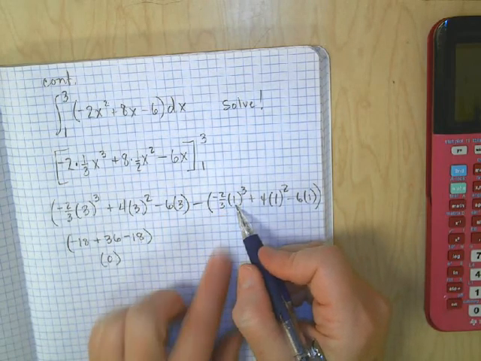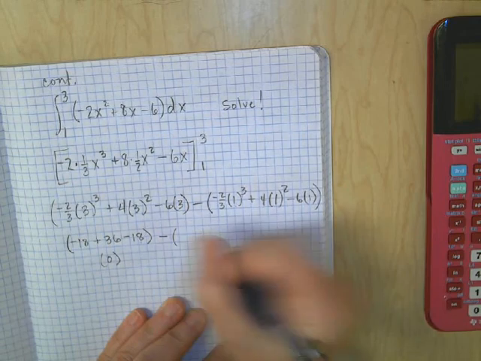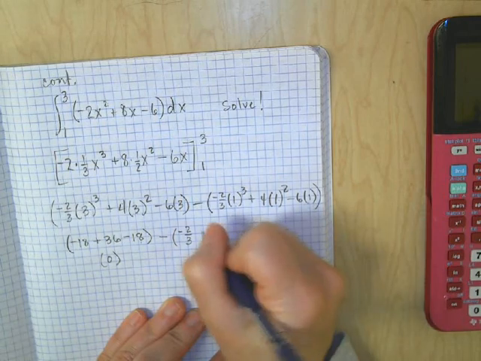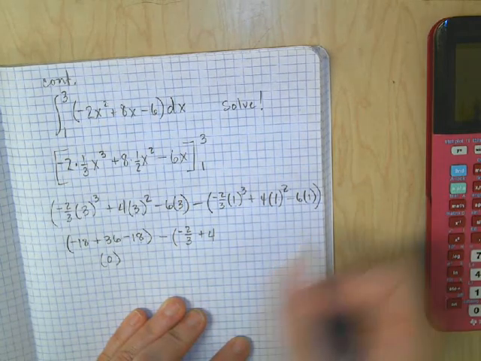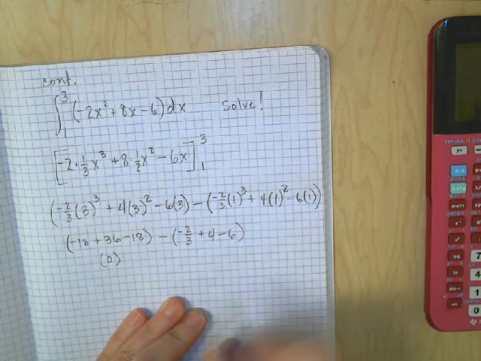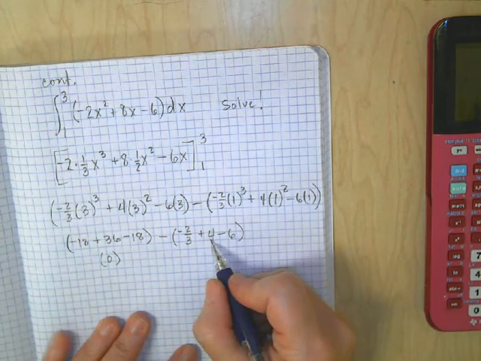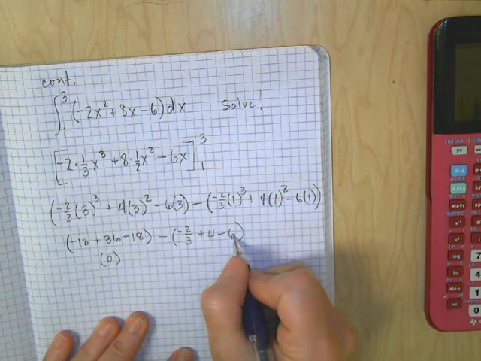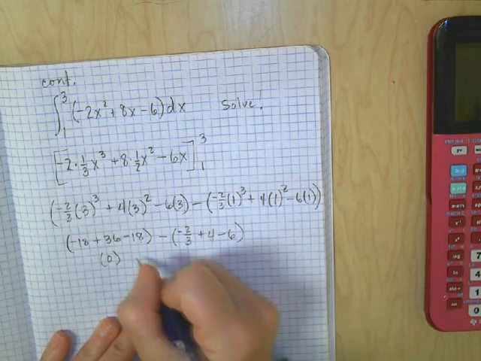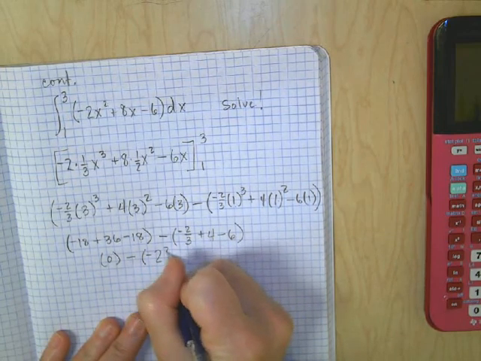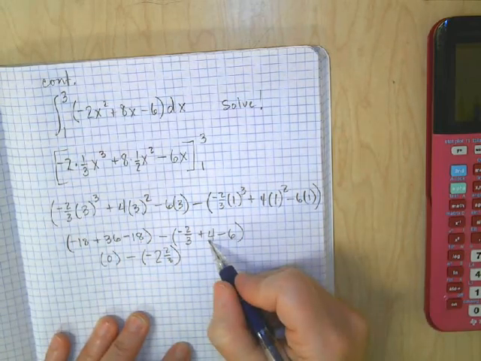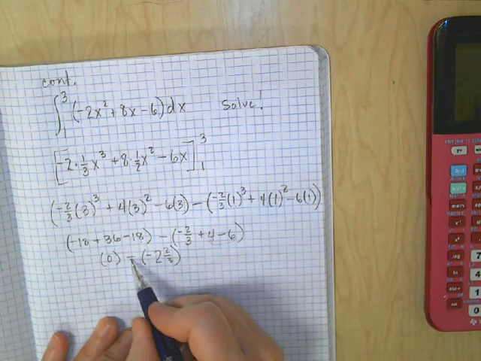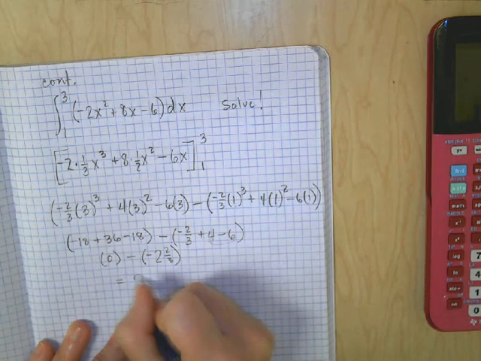1 cubed is 1 times negative 2/3 is negative 2/3. 1 squared is 1 times 4 is 4. And negative 6 times 1 is negative 6. Let's add my integers first. 4 minus 6 is negative 2. Negative 2 plus negative 2/3 is negative 2 2/3. Okay, these two together are negative 2, and then another negative 2/3 gives me negative 2 2/3, and then minus a negative gives me my final answer of 2 2/3.